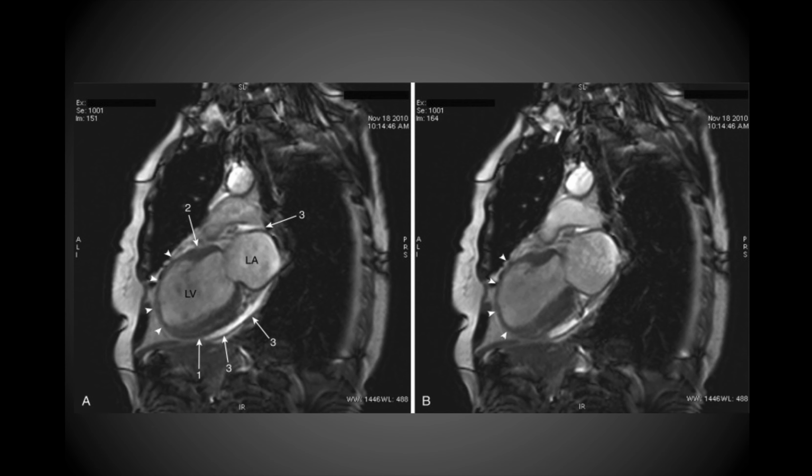Now in this oblique view, what we're able to appreciate is this is a good two-chamber view looking at both the left atrium and the left ventricle, with the mitral valve obviously located right in between the two. This person, it appears, had a myocardial infarction that affected the anterior wall of the left ventricle. So these arrowheads right here are just indicating that there's evidence of akinesia, or a lack of movement, of the anterior wall of the heart in this case.